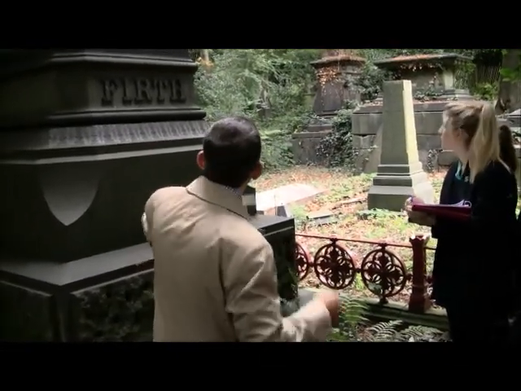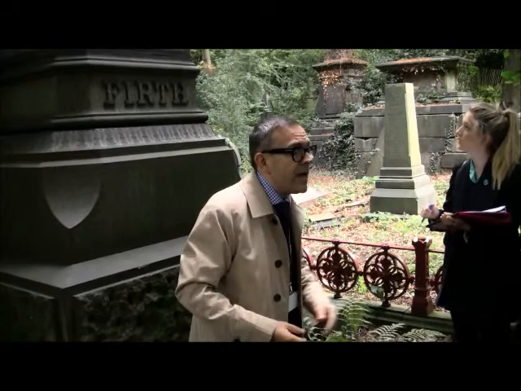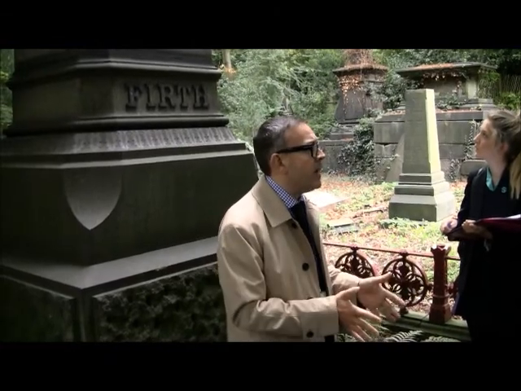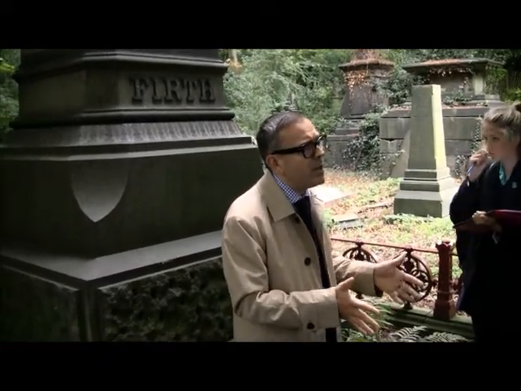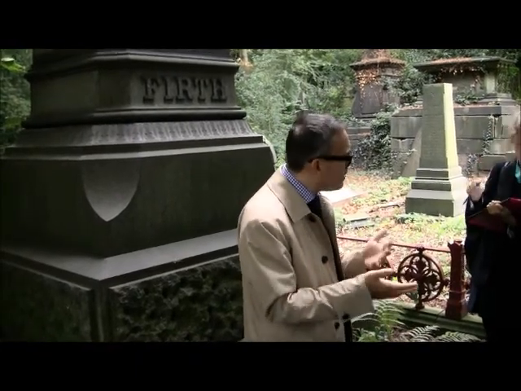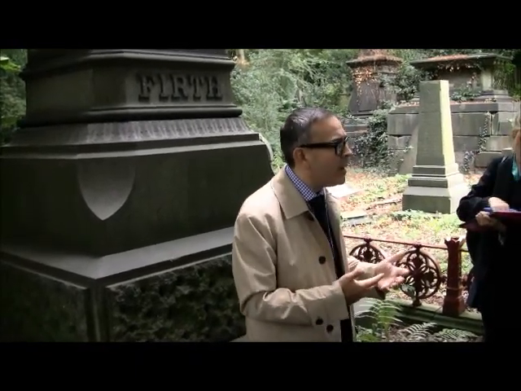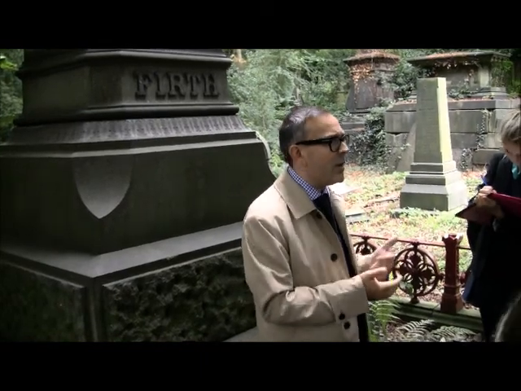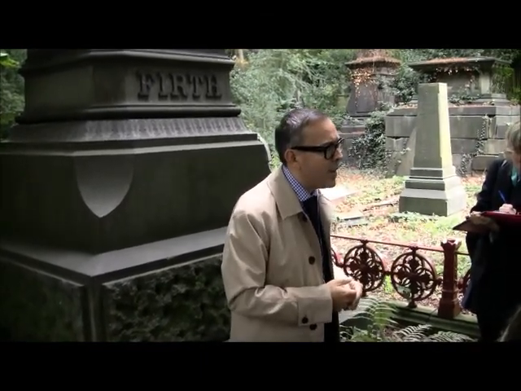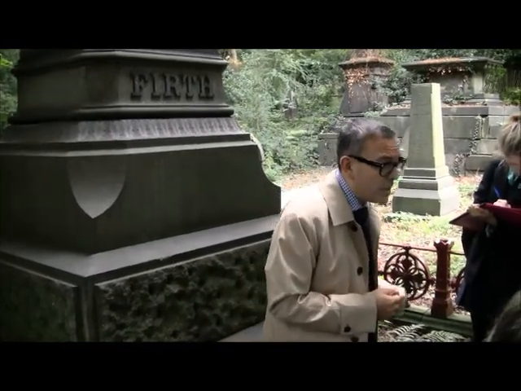Mark Firth bought this plot in the 1830s. When did Mark Firth die? 1880. So he bought this in the 1830s as soon as the cemetery was built. He buys a family plot so that anybody in his family can be buried here. He's not buried in it until 50 years later, but he still buys it. And again, that shows you something about the mentality of the wealthy, that even when he was in his 30s and 40s, he was preparing for his own death and members of his family dying as well. And again, that's because so many people did die.